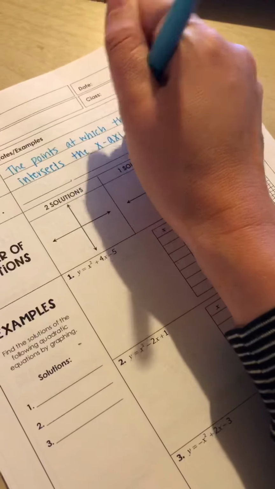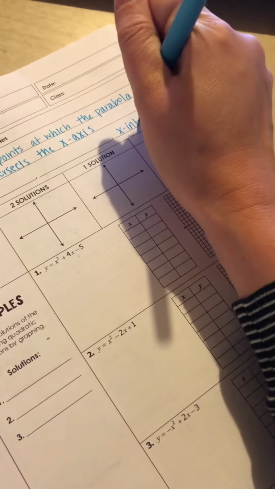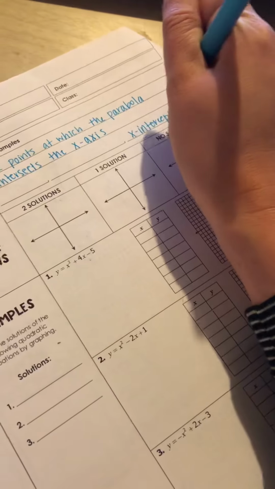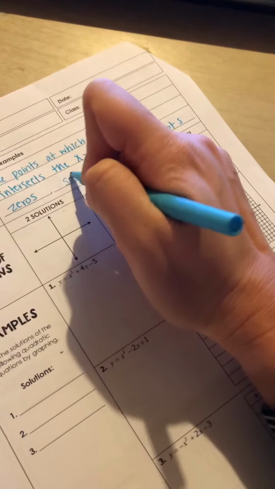So then because of that, we also call them just x-intercepts. I'm going to put that on one of these longer lines, which you guys know about, x-intercepts. We call them zeros. So we talked about zeros of functions before and solutions to the function.